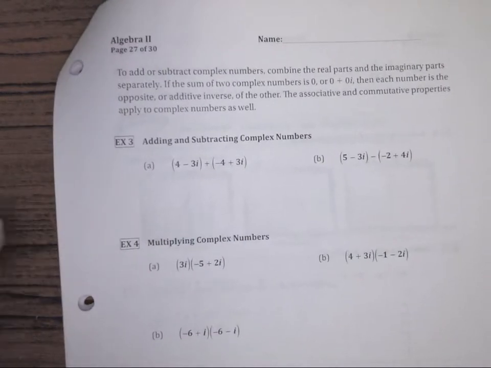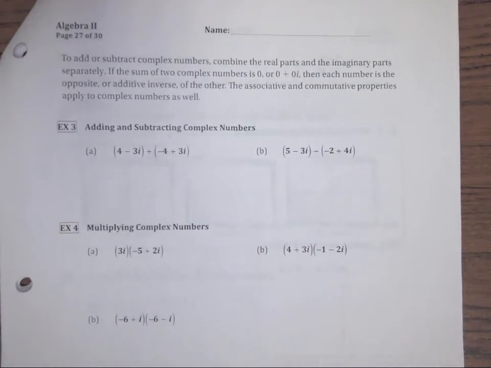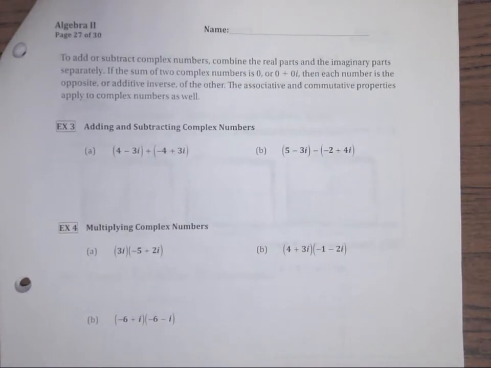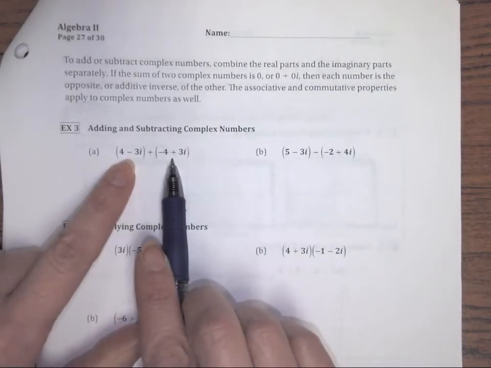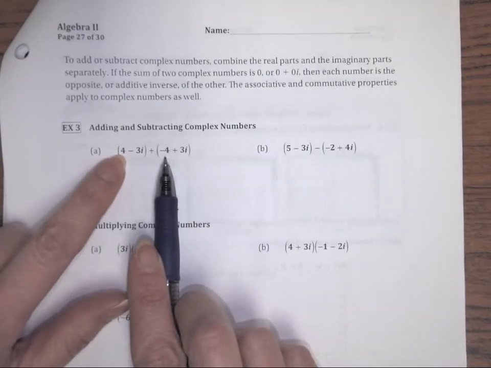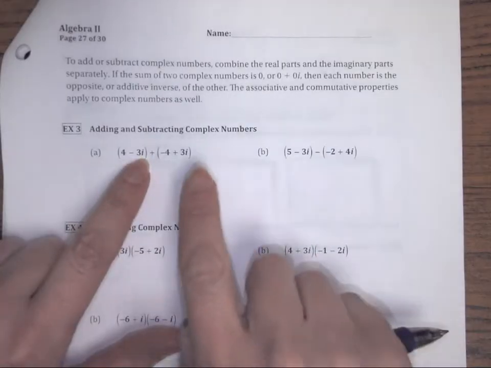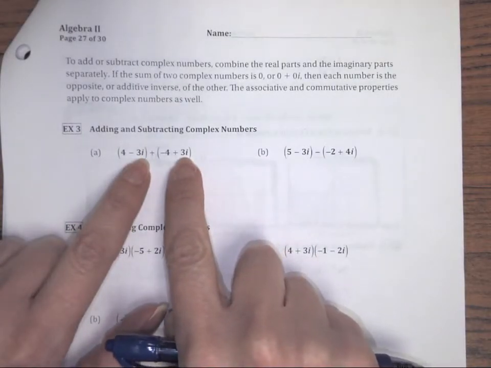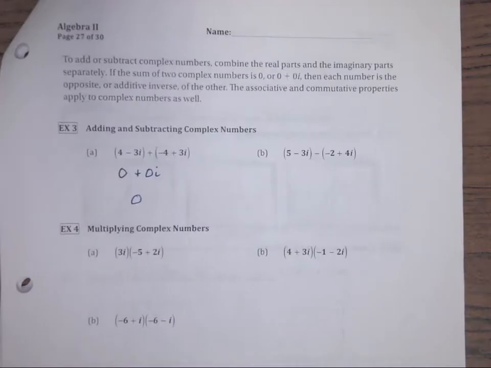I want to show you how to add, subtract, multiply, and divide. Okay. Now, adding and subtracting is super easy. All you're doing is combining like terms. Okay? So this is a complex number and this is a complex number. I am adding those together. So I have 4 plus negative 4. What does that give you? 0. I have negative 3i plus 3i. What does that give you? 0. Okay, so really that's like 0i, and this is all 0.